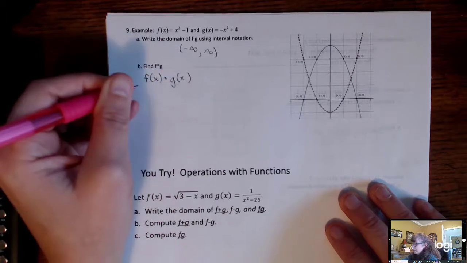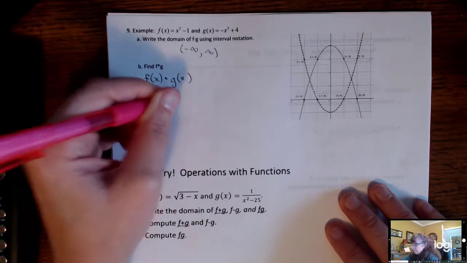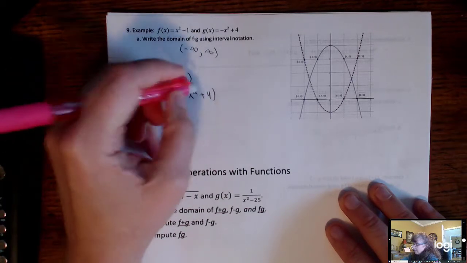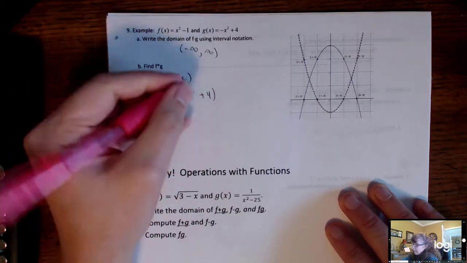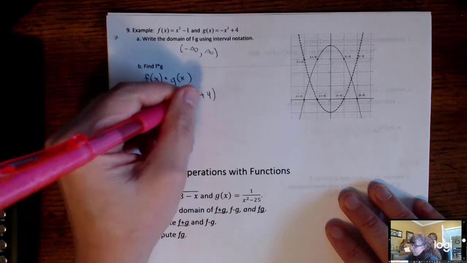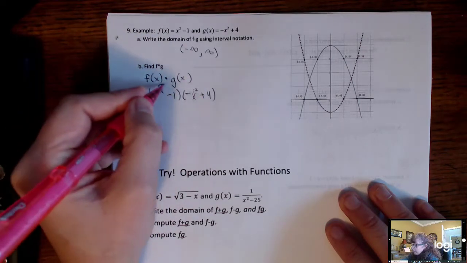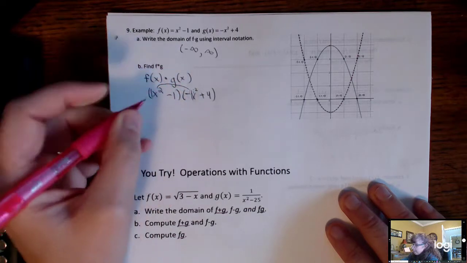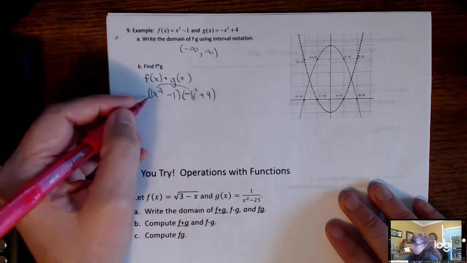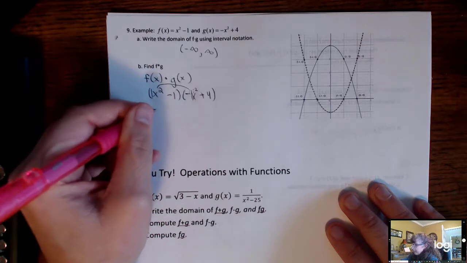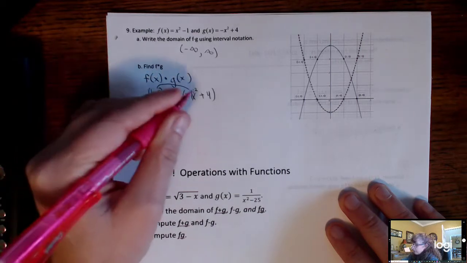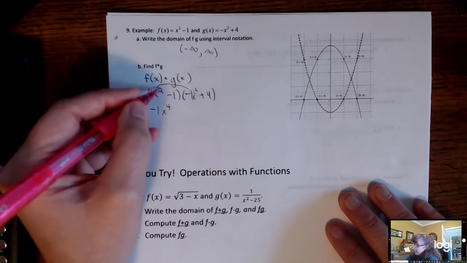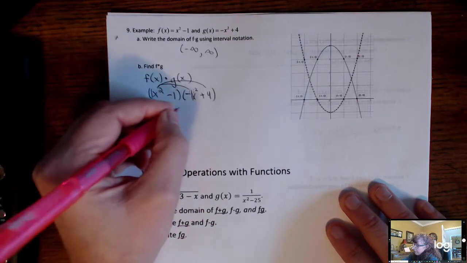F of x times g of x means x squared minus 1 times negative x squared plus 4. And I have to FOIL again or double distribute. So x squared times negative x squared. Okay, so the numbers are 1 and negative 1. So 1 times negative 1 is negative 1. And then you have x squared times x squared. You add the exponents. That's x to the 4th. And then 1x squared times 4 is 4x squared.